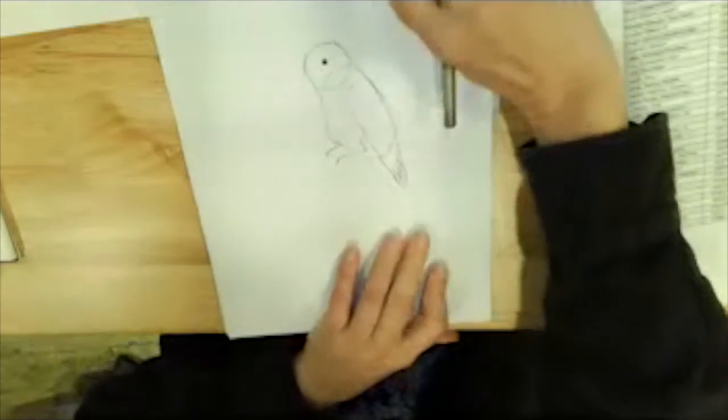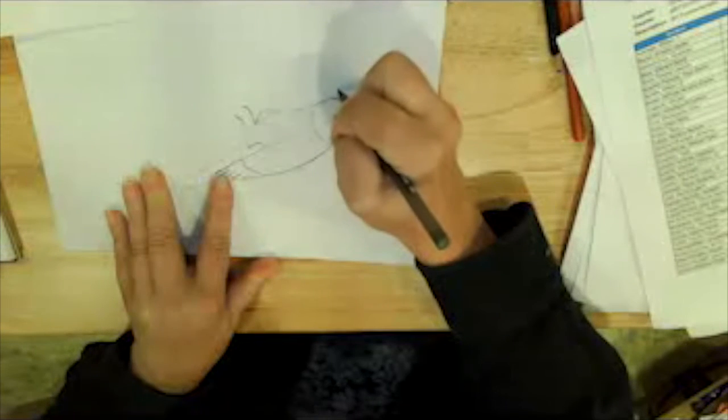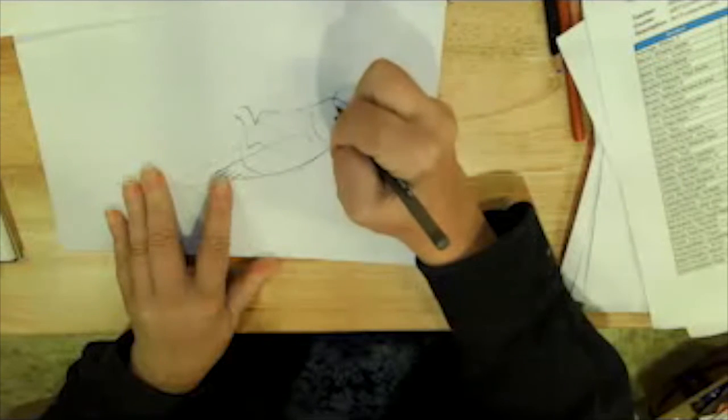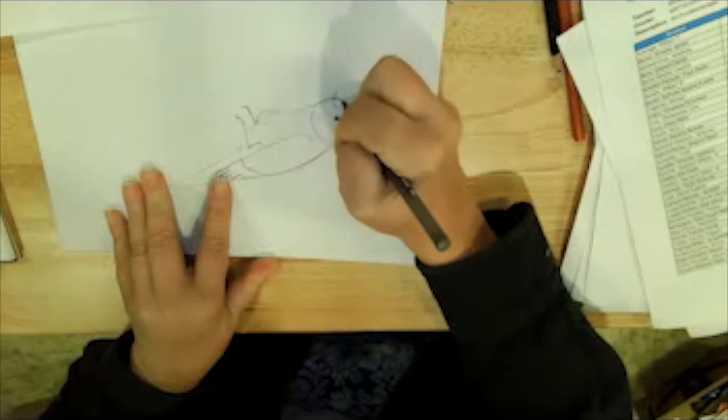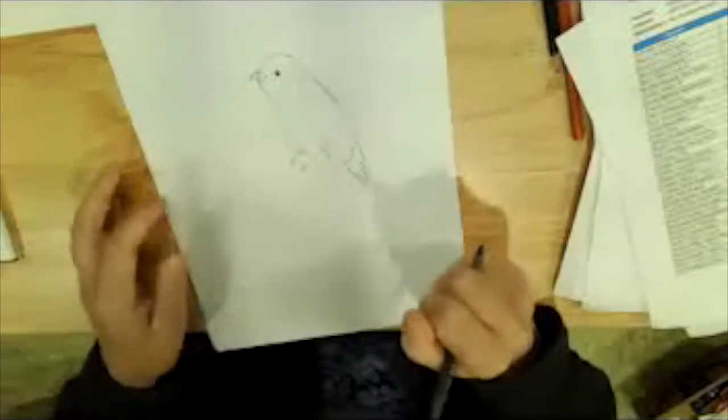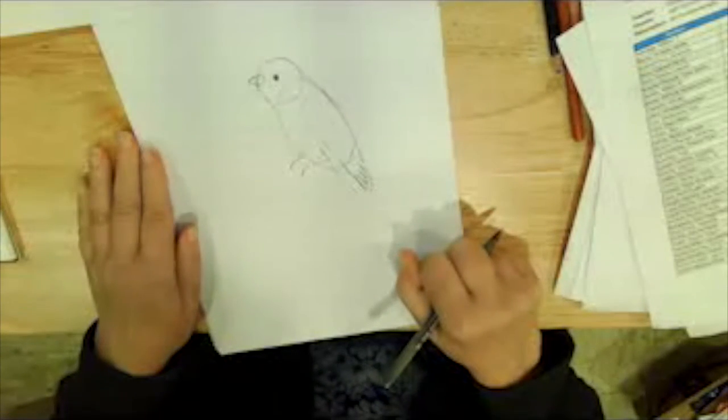The next shape we're going to make is a teardrop. But I'm going to turn my bird sideways so you can see that it's a teardrop. You don't have to turn your bird, but it does help if you see it sideways to know it's a teardrop. There's so many different kinds of birds. Your beak does not have to be any particular type of beak for it to still look like a bird.